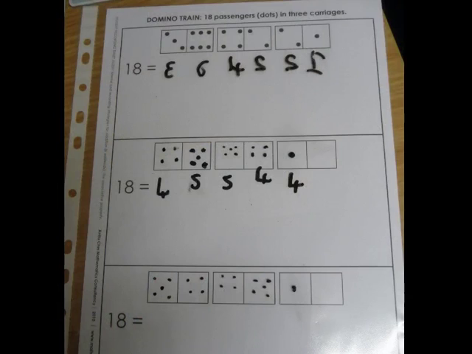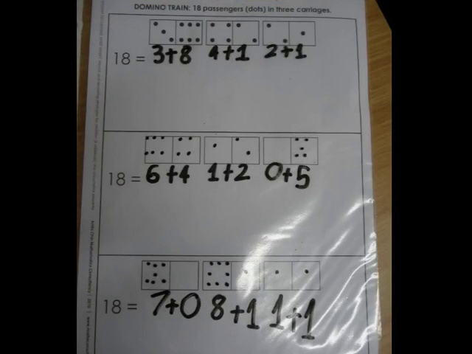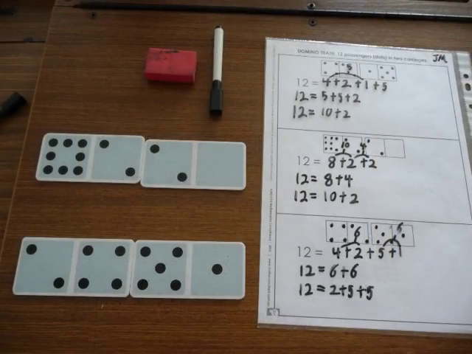Some children will just record the total amount on each end of the domino. Some children will then move to including the addition sign. Some children will then move to using the symbol for addition. And then children will move to actually not only recording the number sentence correctly, but then displaying part whole knowledge, or what we call technically the associative property, which means we can add numbers in any particular order.